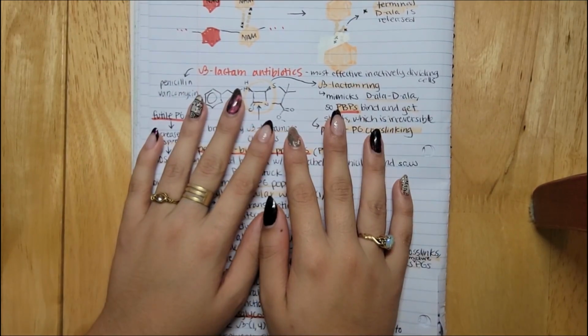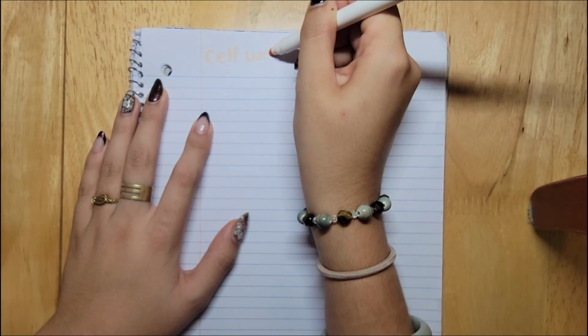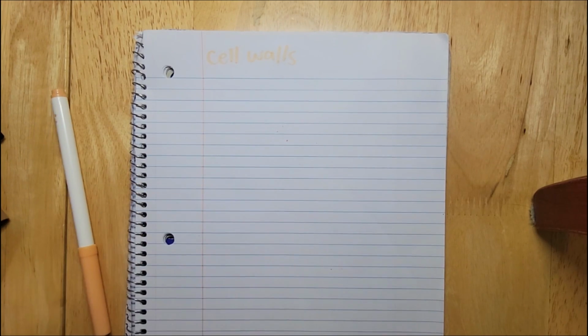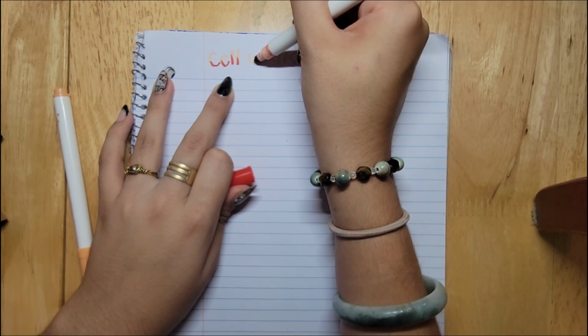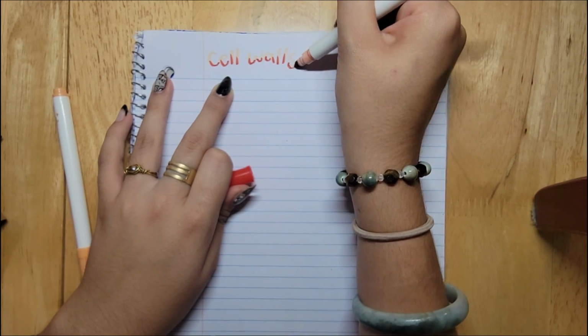So let's get started. Okay, so once again, I'm just gonna write cell walls. This is still what we're talking about. If you want, you can add the detail of, we're gonna be talking about division, elongation, curvature, but we'll be writing that as we take the notes. So I feel like it's not entirely necessary.